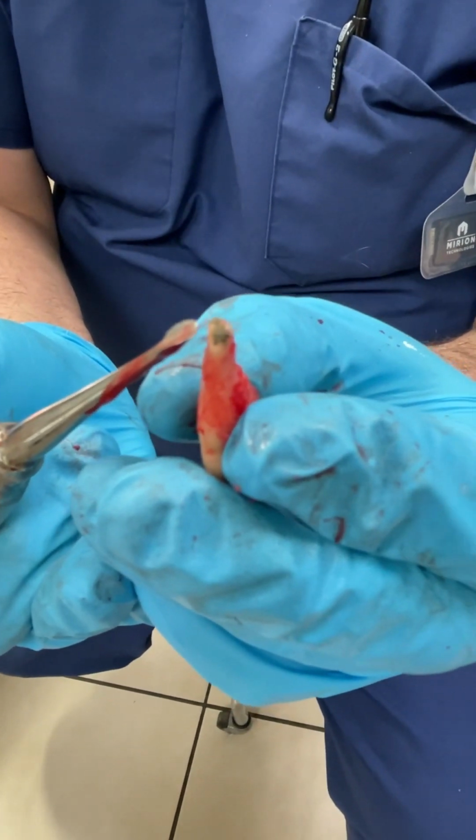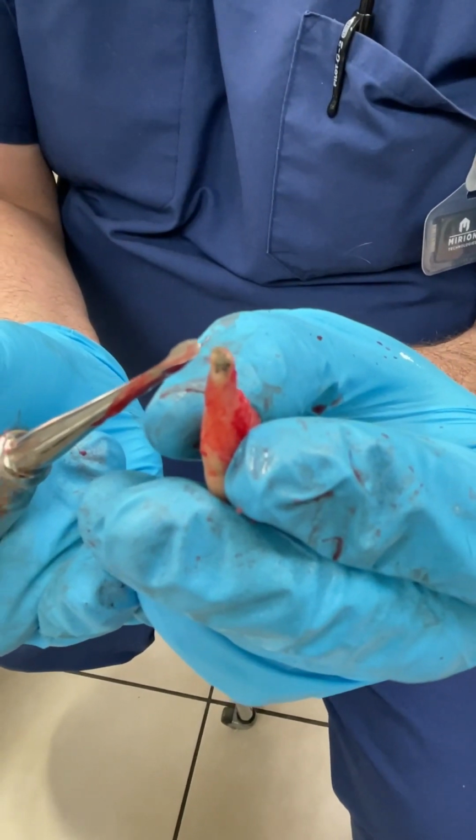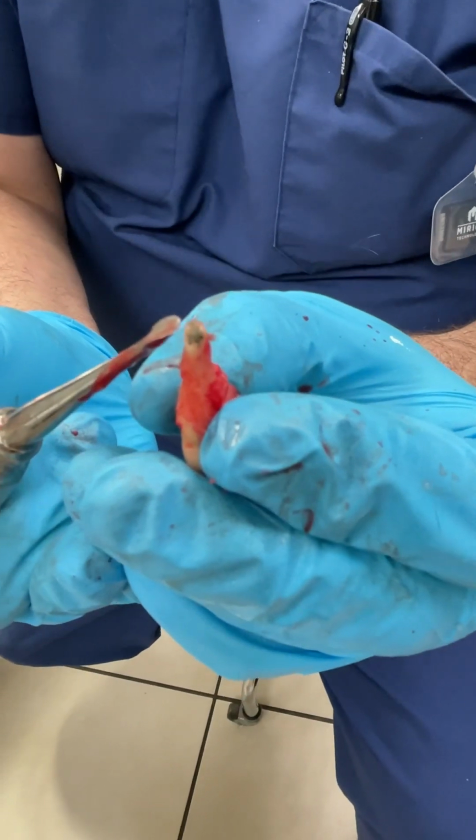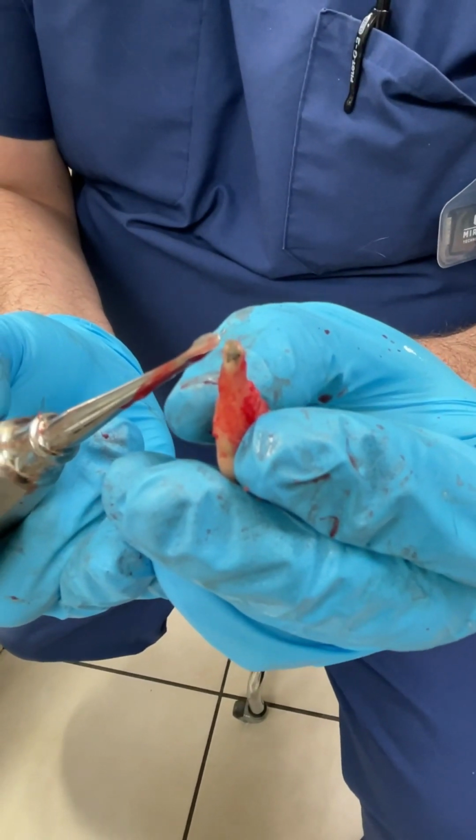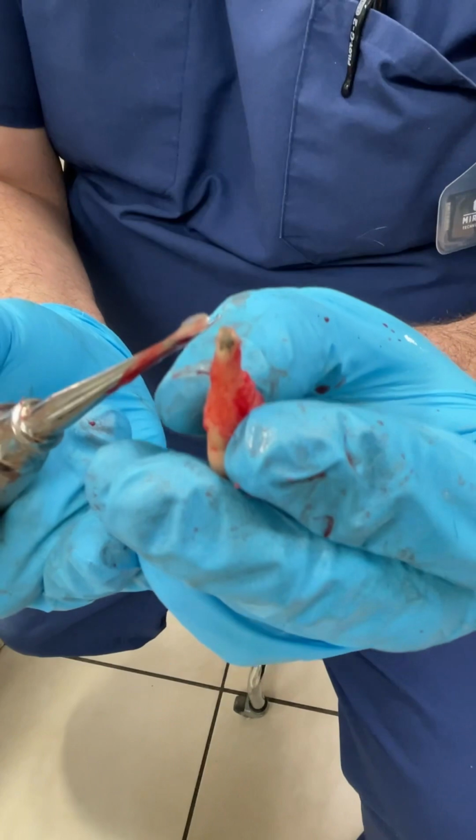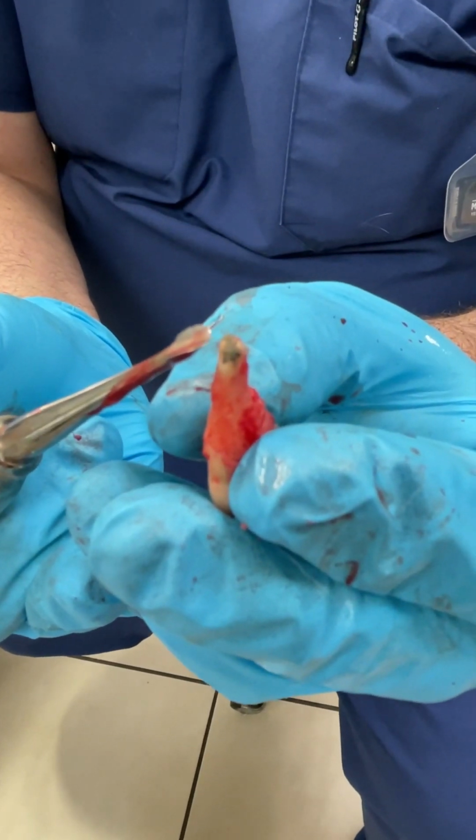So there's just no way you're gonna see that on your regular exam. You just need x-rays and you need to be able to probe and get in the mouth with them under anesthesia. So that's the kind of disease you're looking at when we have these kind of infections.